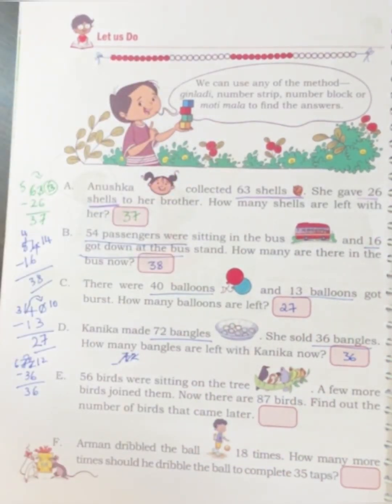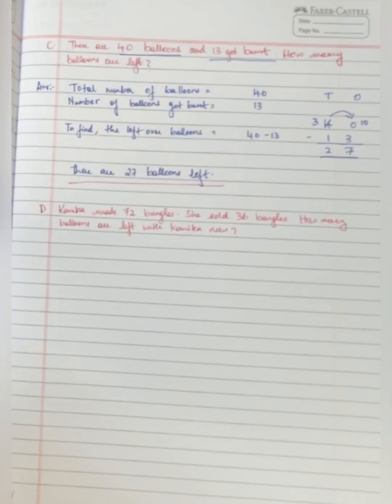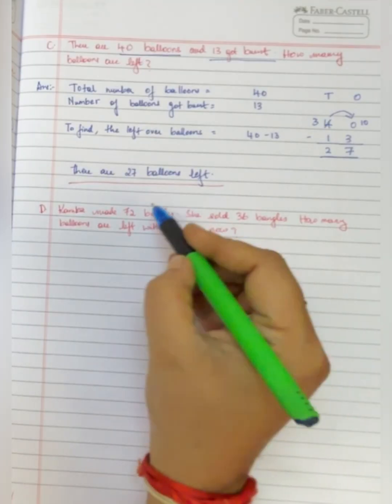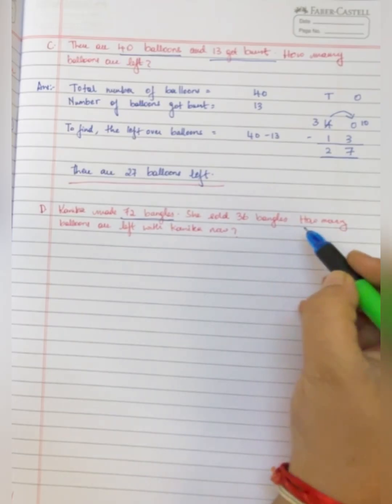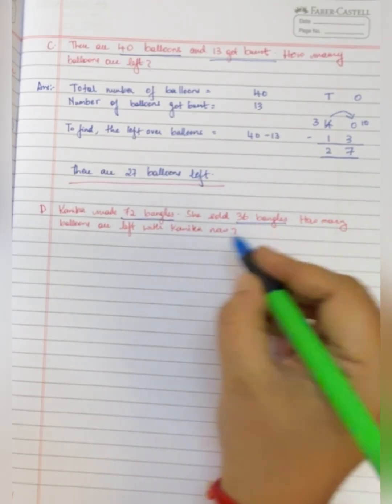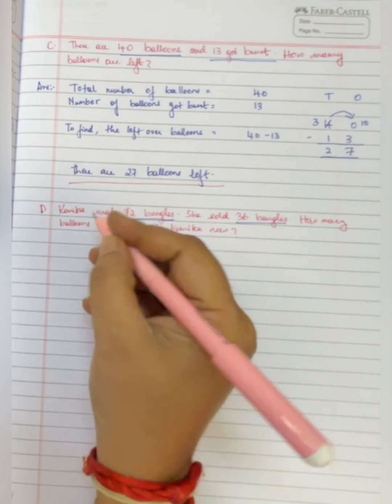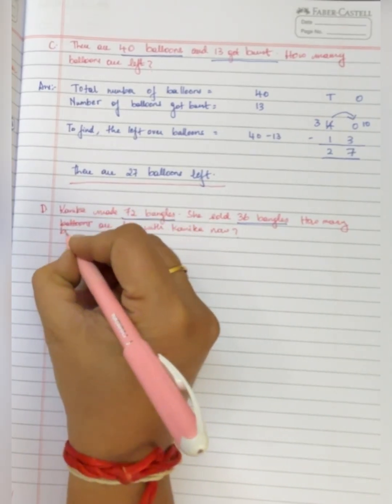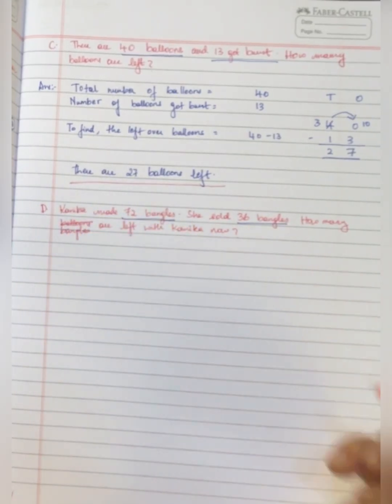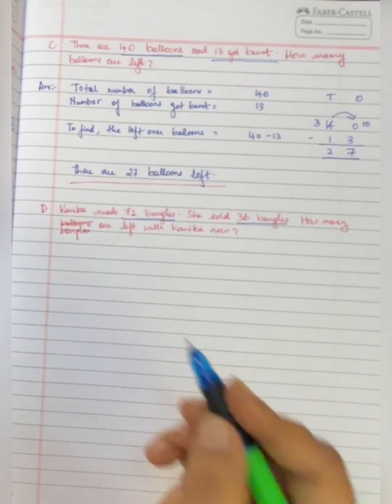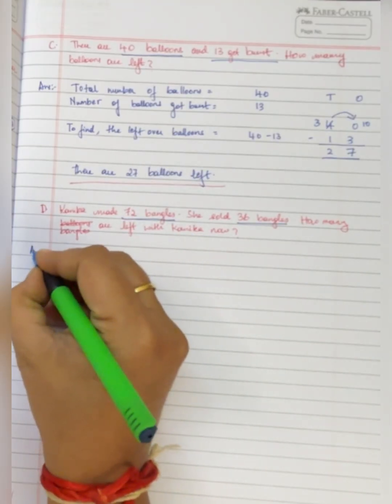Okay, children, we'll do it in long format. Kanika made 72 bangles. Highlight the information. She sold 36 bangles. How many bangles are left with Kanika now? Okay, now we'll write the given information.